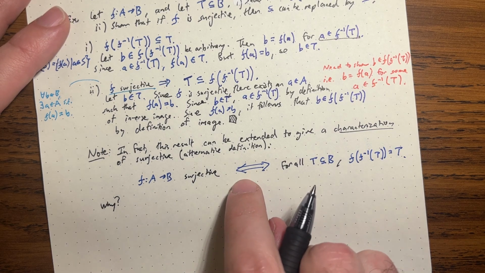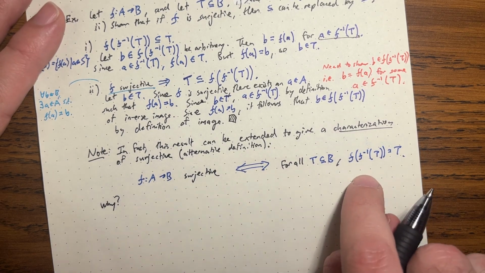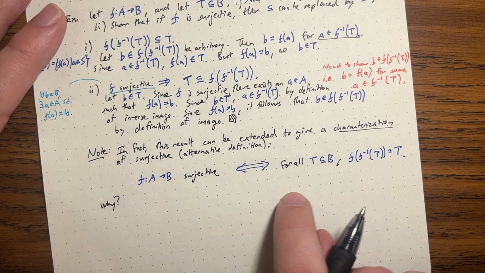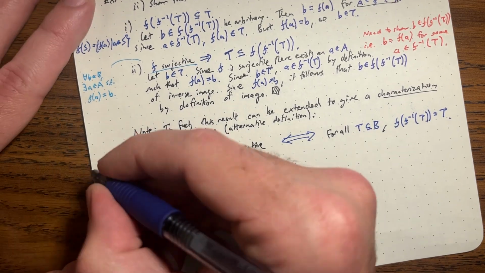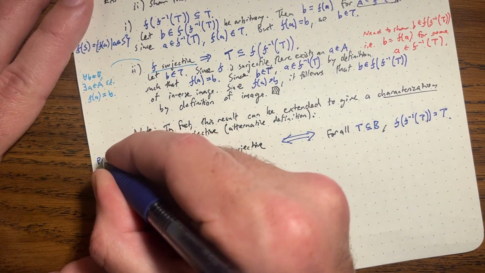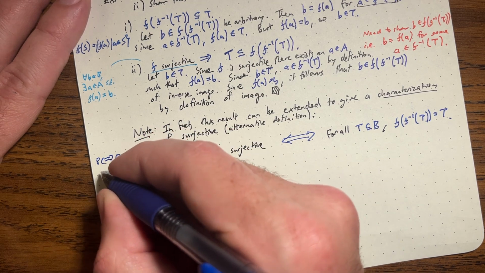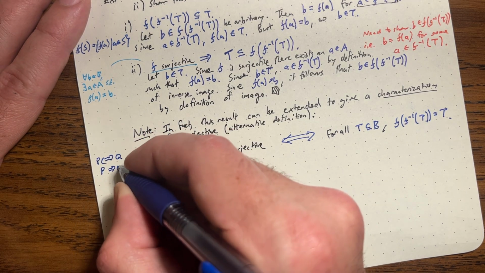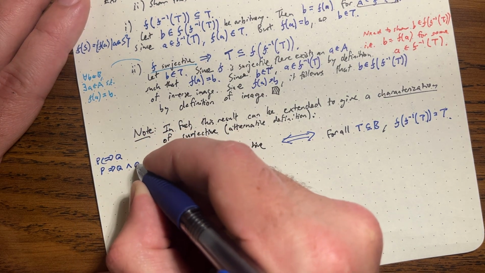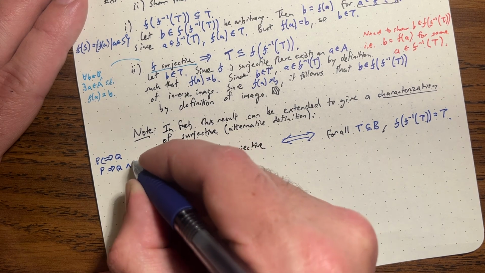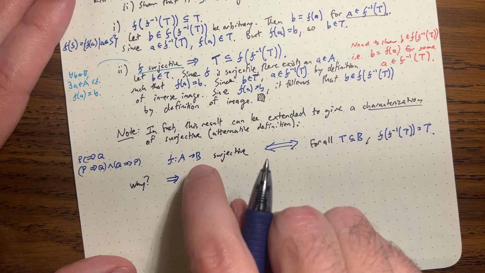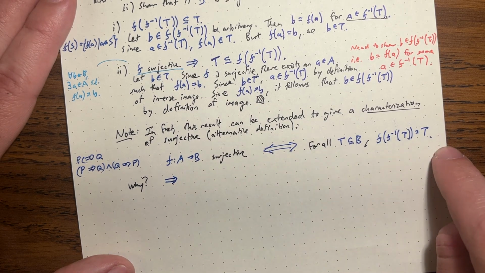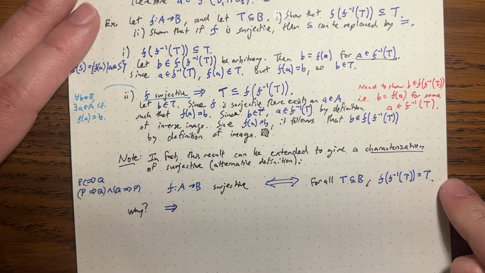So why is that equivalent? What are we trying to prove? It's a double arrow here, so it's an implication in both directions, right? Just remember, biconditional, P if and only if Q, is equivalent to P implies Q and Q implies P. Right? So let's try to prove this first. If f is surjective, then you get this.